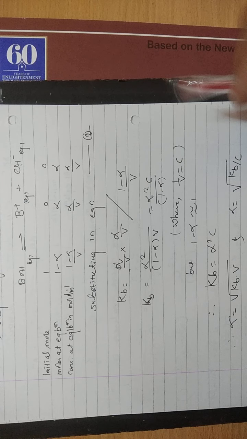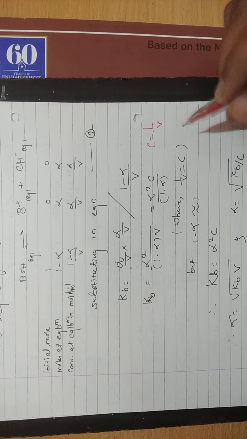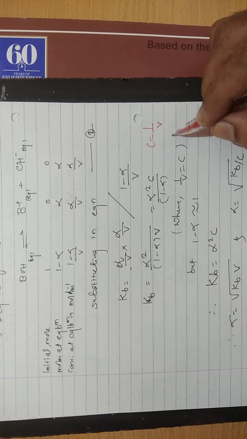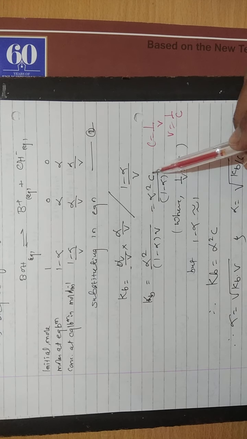Just remember, C is equals to 1 upon V, or V is equals to 1 upon C.